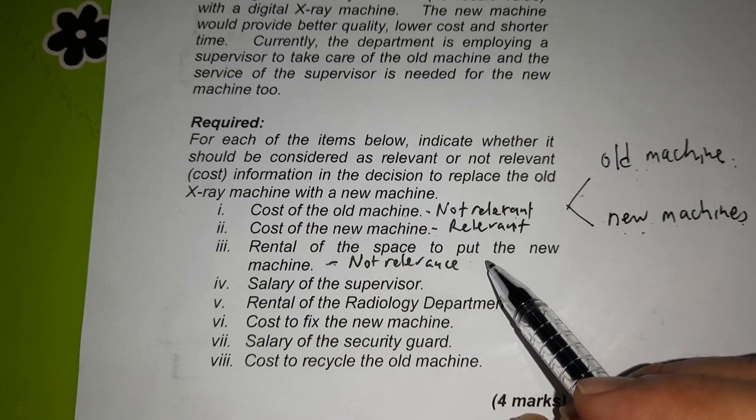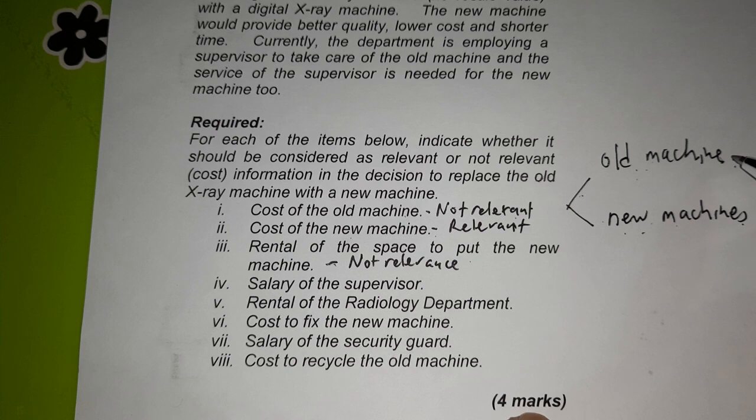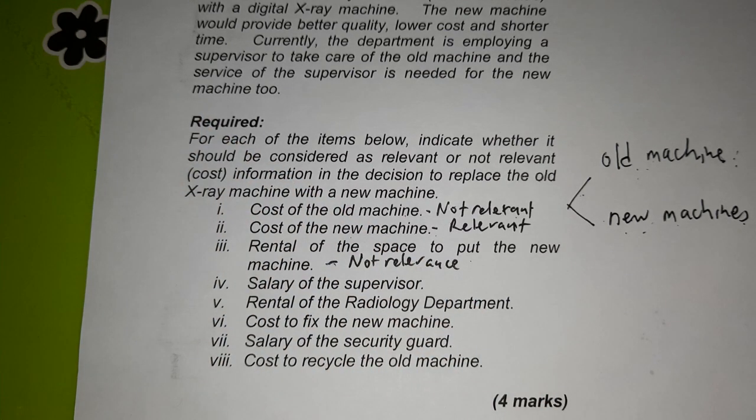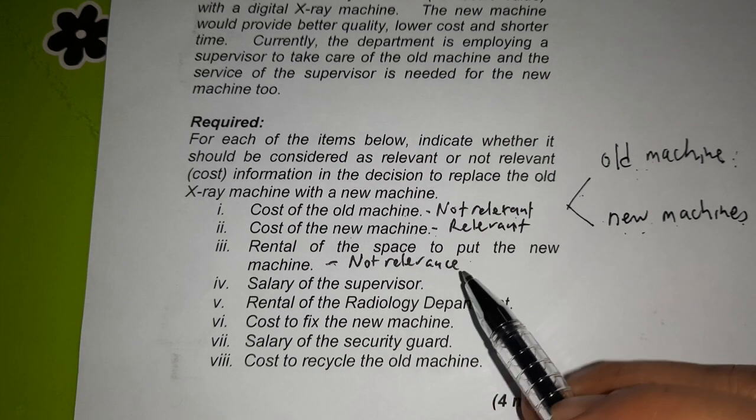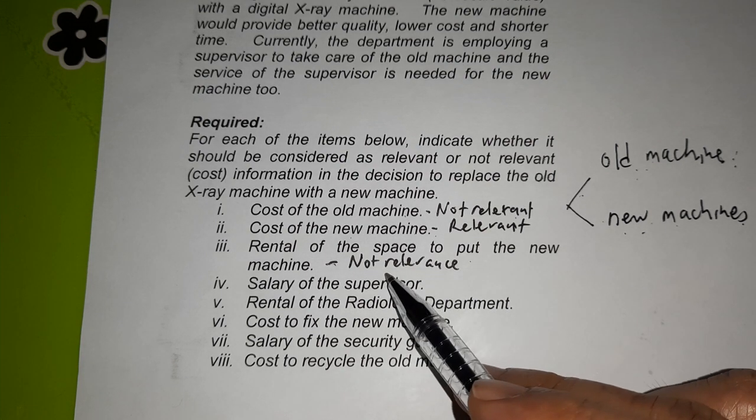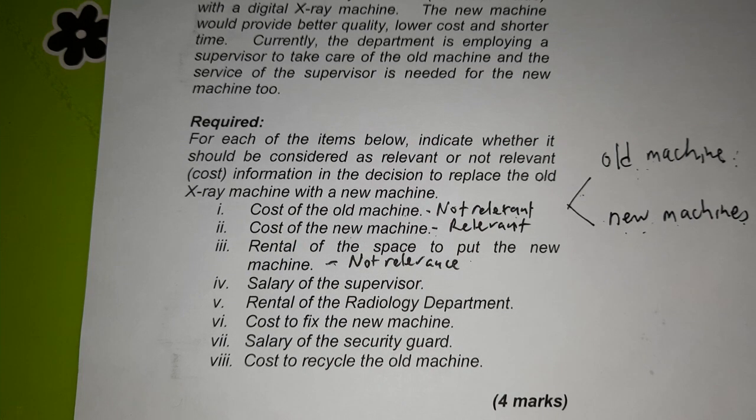When there is no increase in rental, it means that the rental when the hospital uses the old machine and the rental when the hospital uses the new machine is the same. There is no change in the rental expense. So if there is no change in the rental expense, then the cost is not a relevant cost.